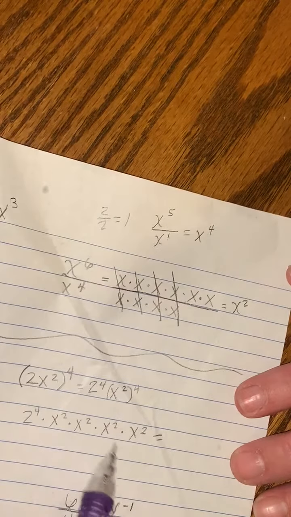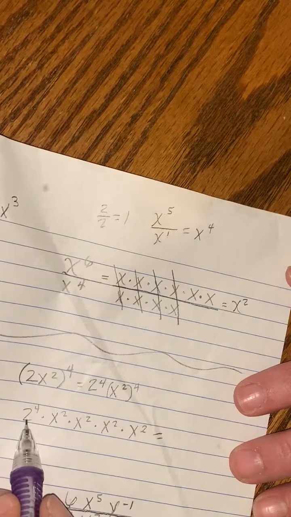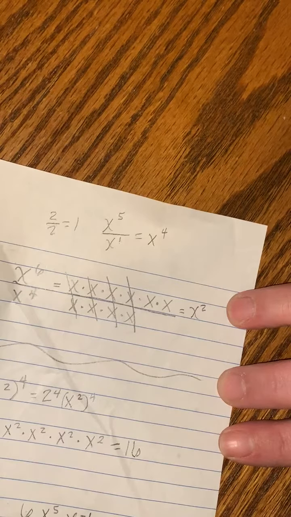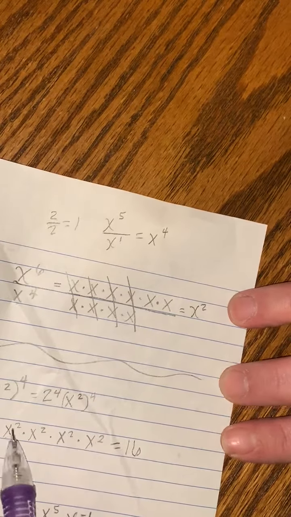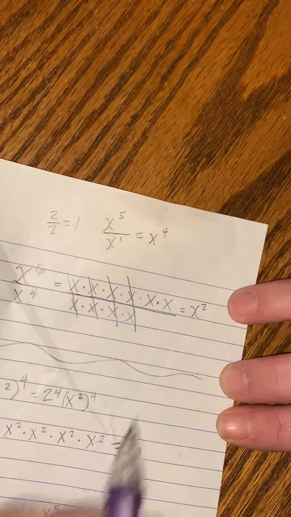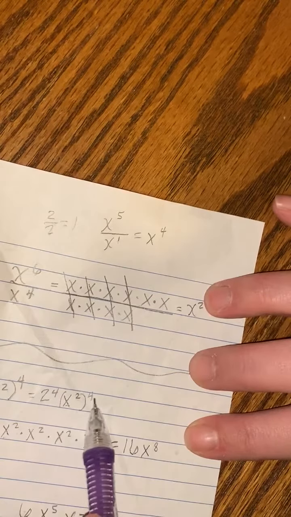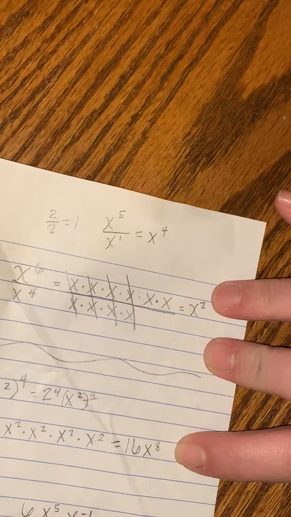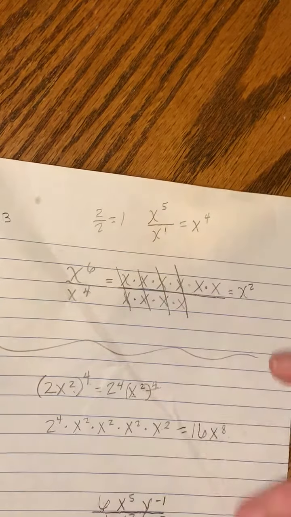Well, we already know that when we multiply with exponents, we are adding them. So 2 to the 4th becomes 16. And then x squared times x squared times x squared times x squared, that's 2, 4, 6, 8. So it would be x to the 8th. So x squared to the 4th got us x to the 8th, which means we had to multiply those two exponents together. So anytime that you have a power raised to a power, you just multiply them together.